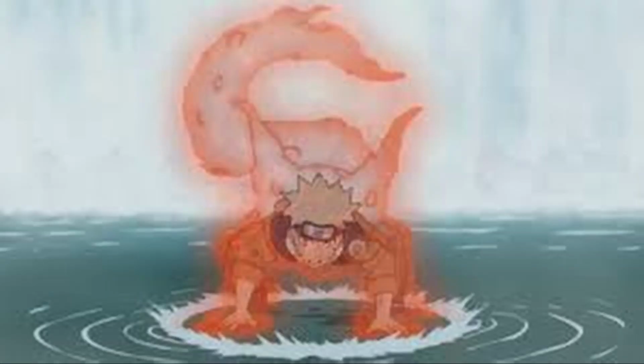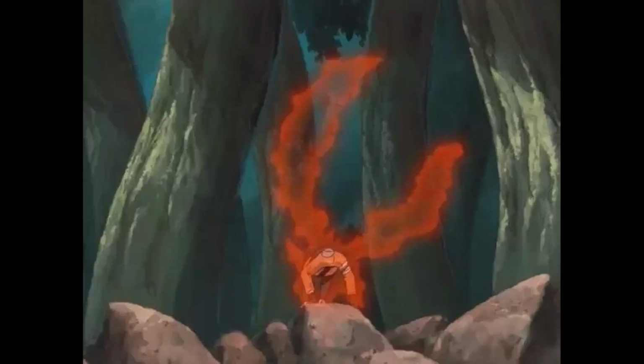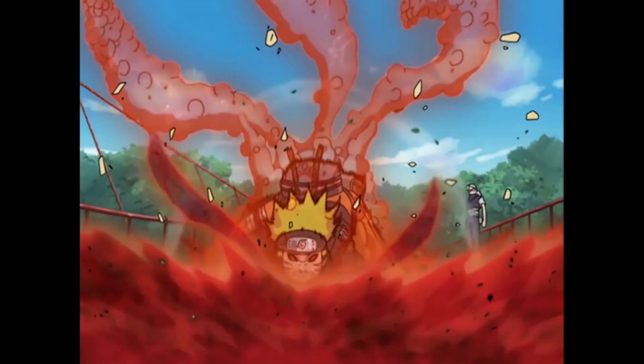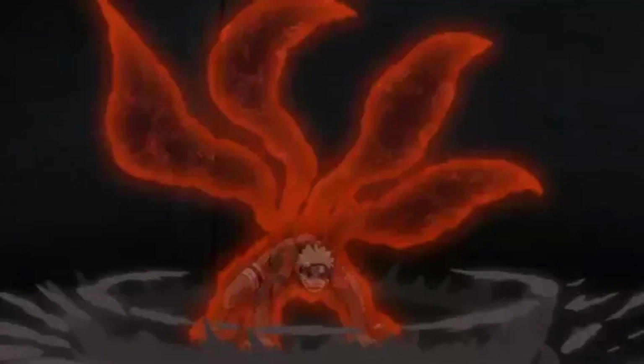Following, we have the version 1 Jinchuriki cloaks. In these forms, Naruto is shrouded by the Kyuubi's red chakra, and it is an actual cloak this time. The chakra is see-through and seems to be bubbly. The V1 Jinchuriki cloaks include a 1-tails version, a 2-tails version, a 3-tails version, and a 4-tails version.